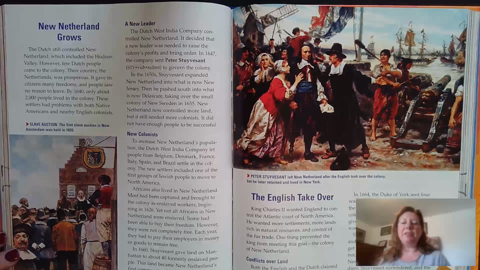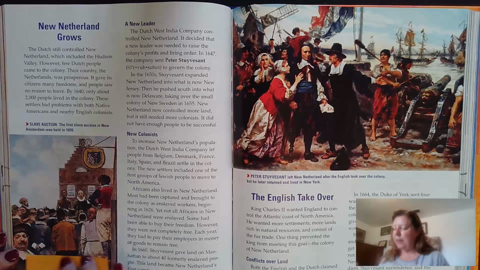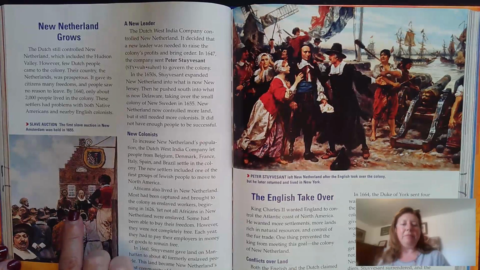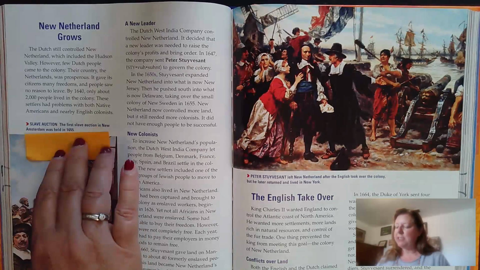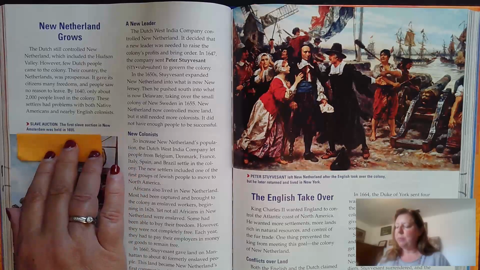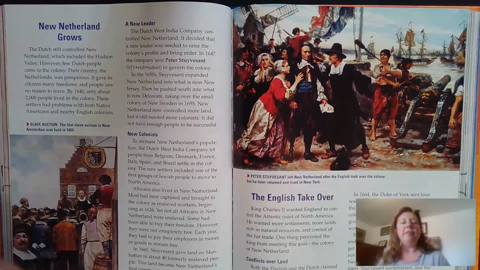Let's look at the pictures first before we start reading. This right here really kind of breaks my heart. Up above, it says slave auction. The first slave auction in New Amsterdam was held in 1655.